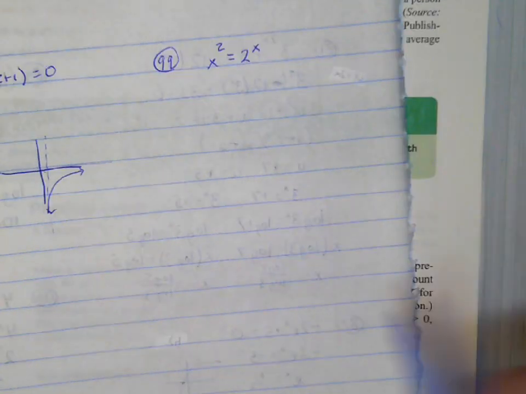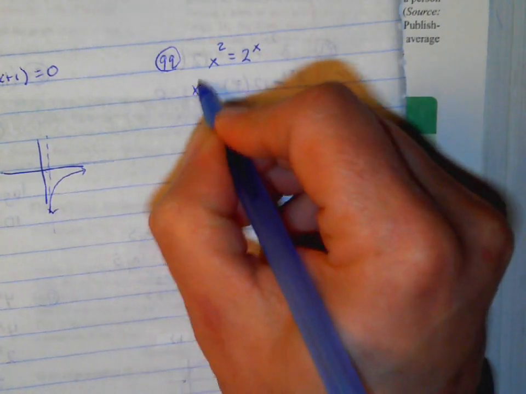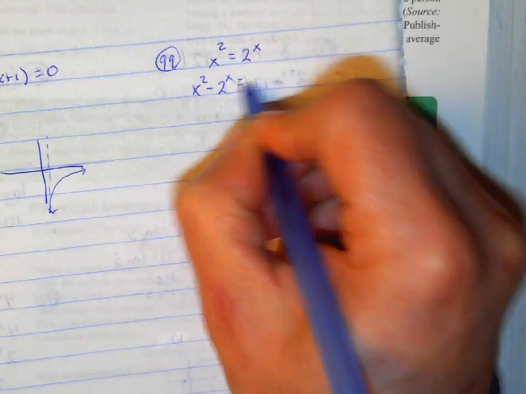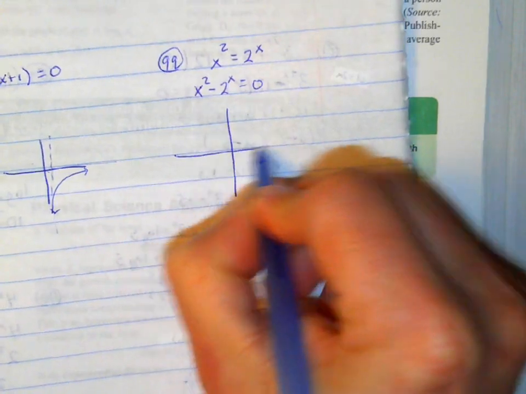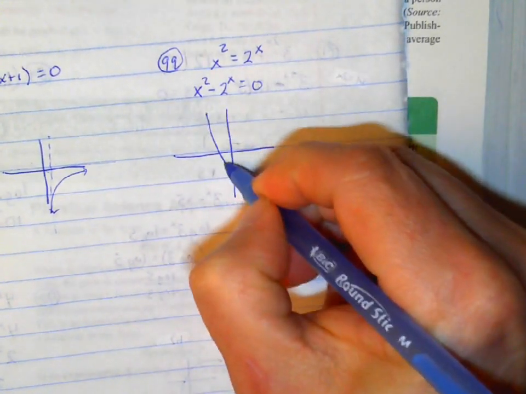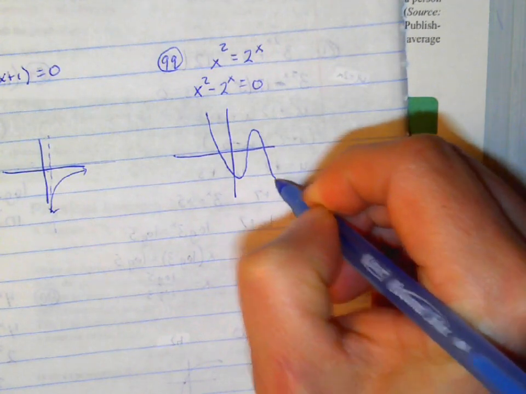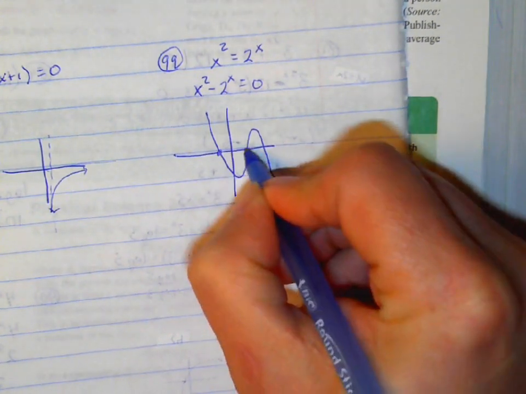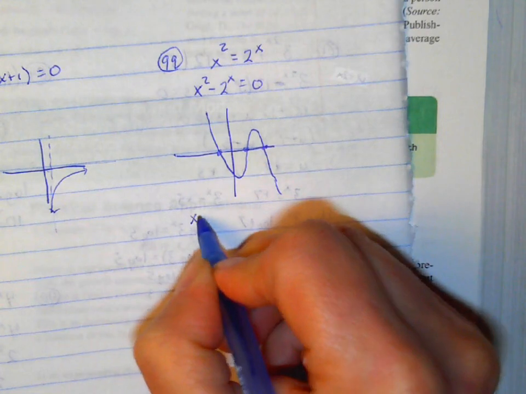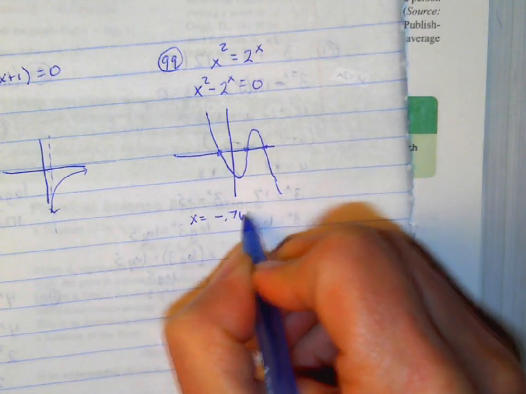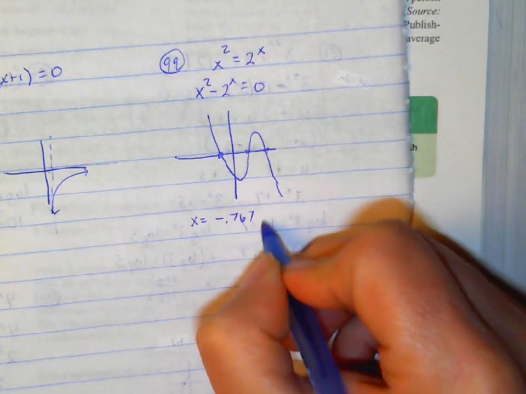Number 99 says to solve by graphing. So I'm going to get this equal to 0. And if I put this in Desmos, the graph looks like this. And I know my solutions are here, here, and here. So x will equal negative 0.767 and 2 and 4.